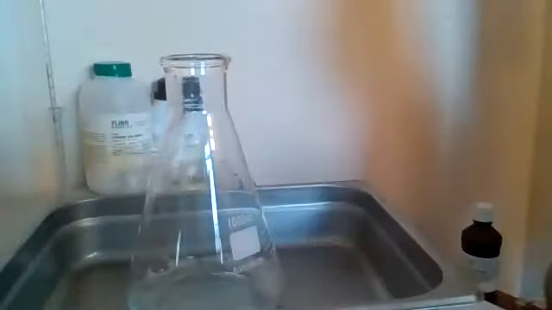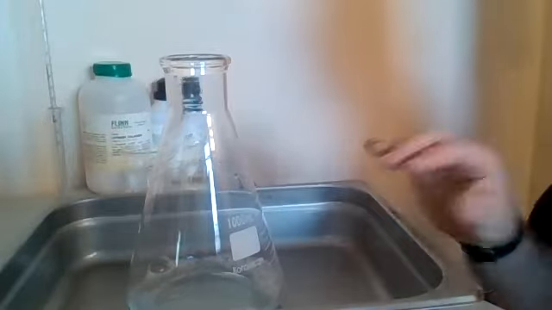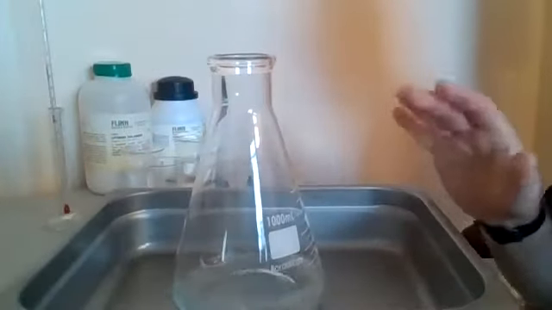So let's take a look at a few examples of these that we're going to be doing in lab. I'm going to turn the laptop here so you can see the materials that we're going to be using. The first one is called elephant toothpaste. Some of you have probably seen this before, but let's take a look at it in terms of being endothermic or exothermic reactions.